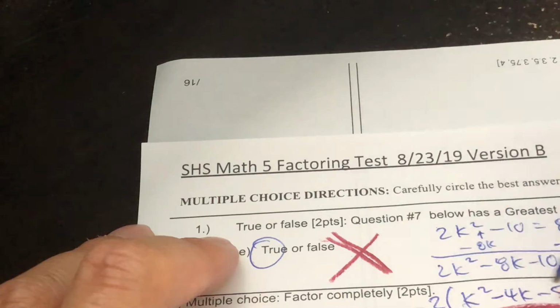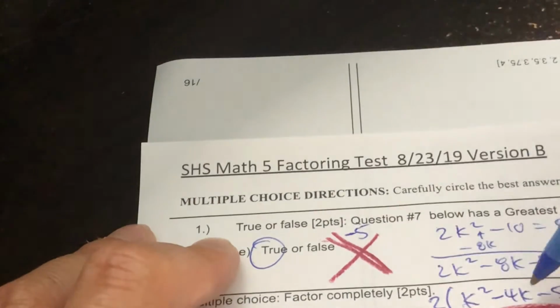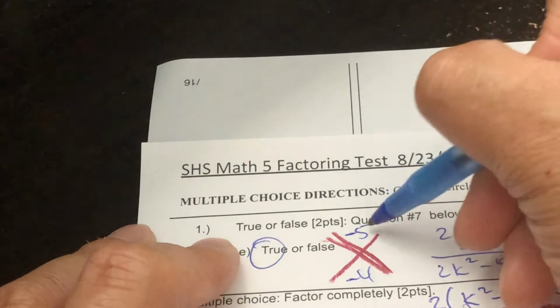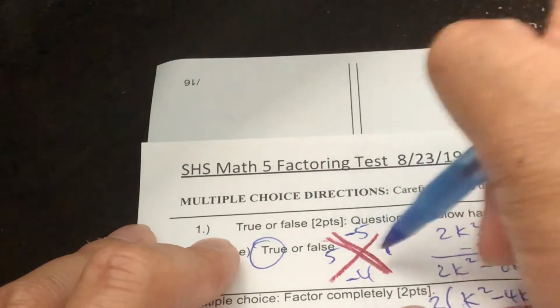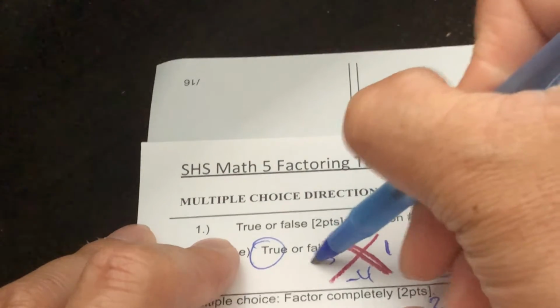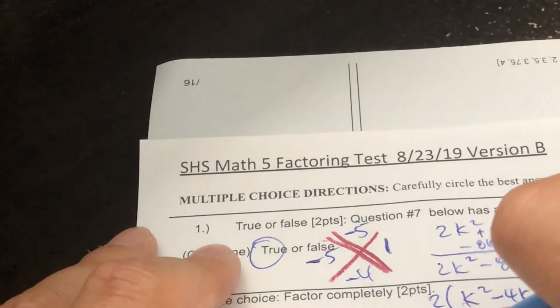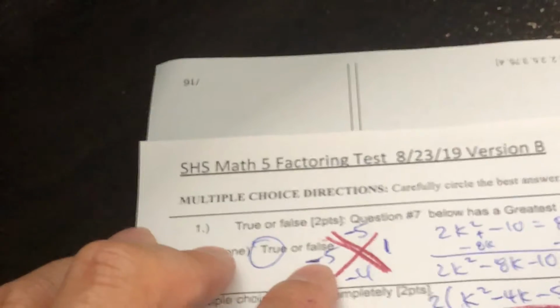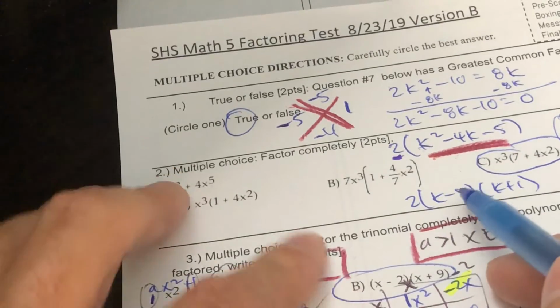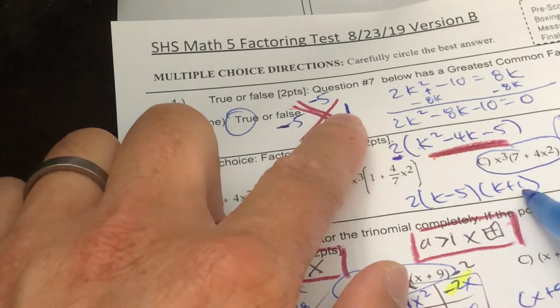So a times c is negative 5, and your b value is negative 4. Two numbers that multiply to be 5, well, it has to be 5 and 1, and then two numbers added together equal negative 4, so it'll be negative 5. So your answer would be 2 times k minus 5, k plus 1. Okay, this is the answer from here, right? Negative 5, positive 1.